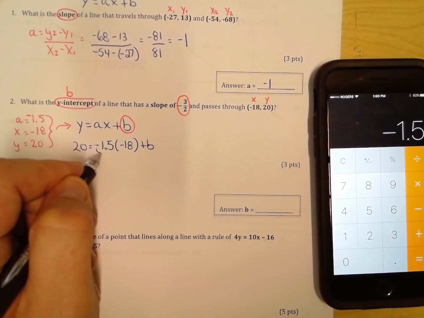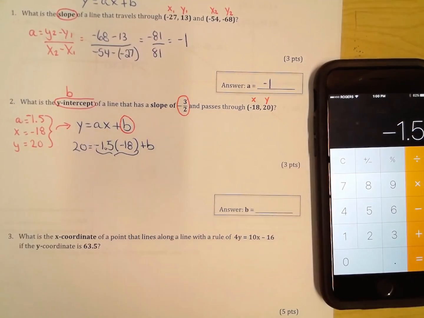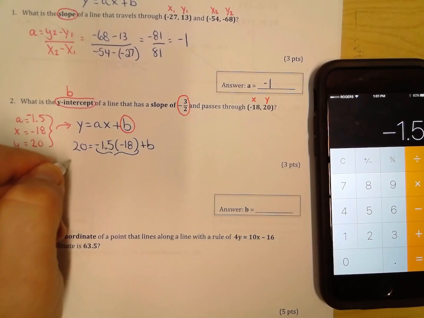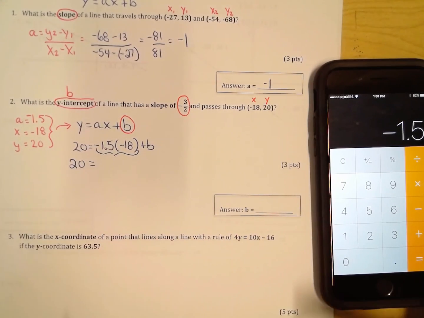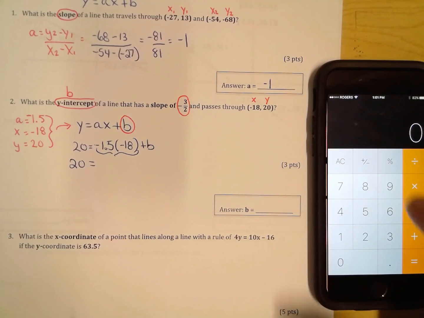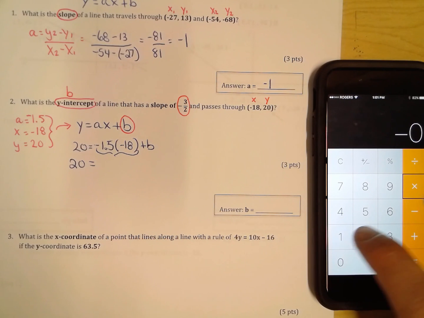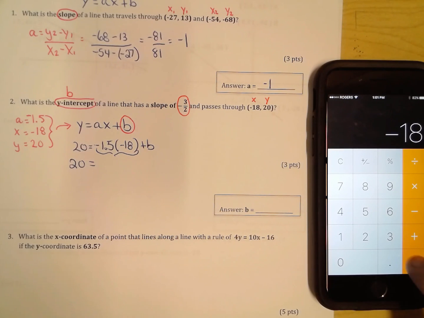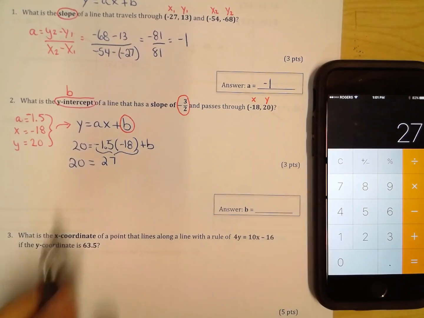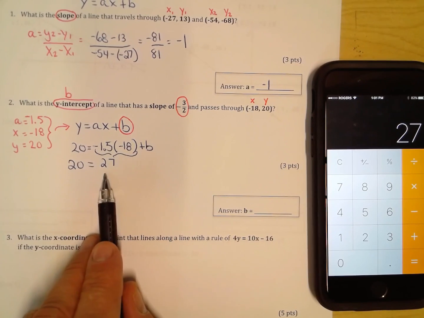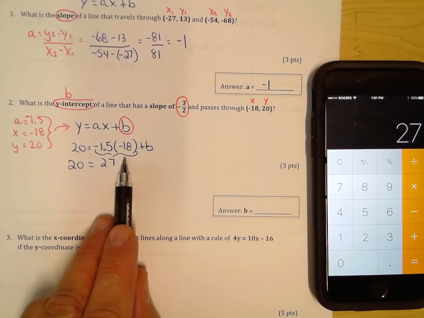Now, right over here, we have a very nice simple multiplication to do. And so we can simplify that number. We'll drop the 20 down underneath. We know that that 20 is still there. And now over on my calculator, I'm going to go -1.5 times -18. And when I do that, I get a positive 27. So that -1.5 times -18 is actually a 27 once those two numbers have been multiplied together.